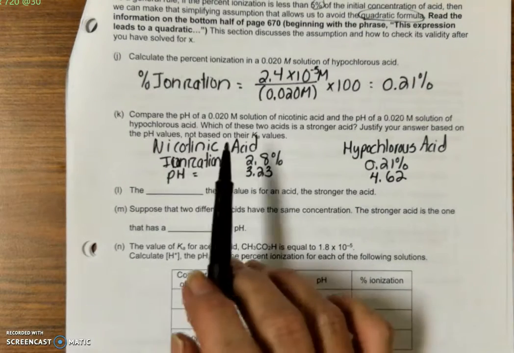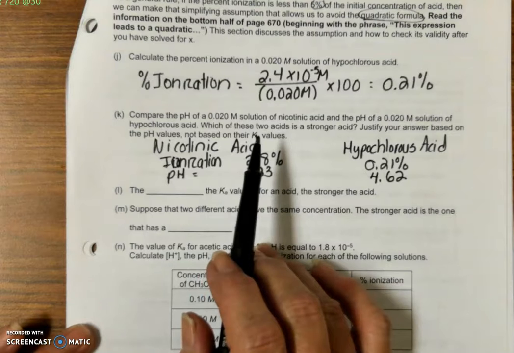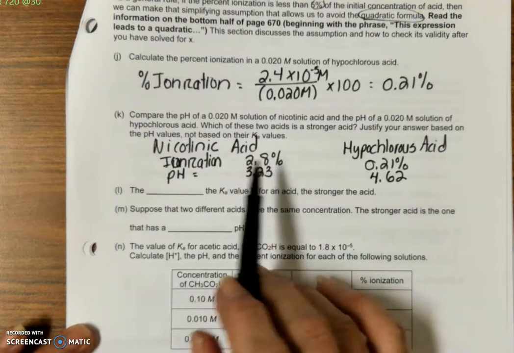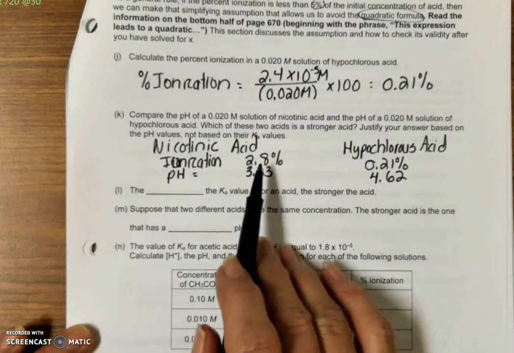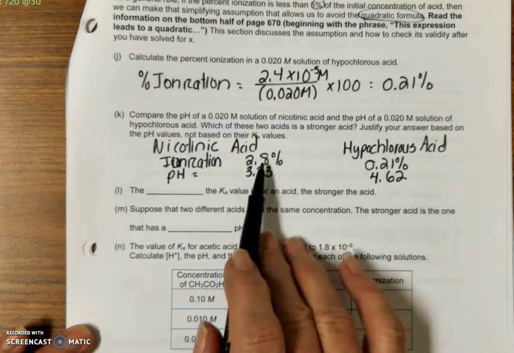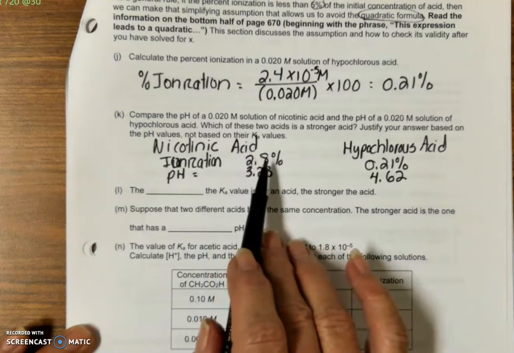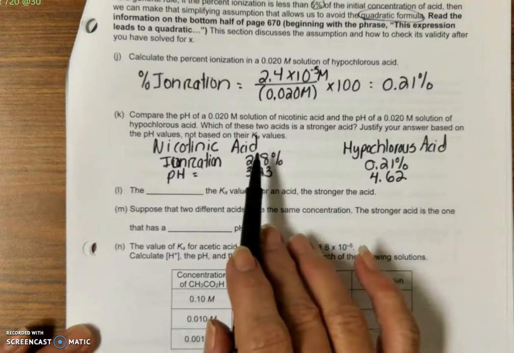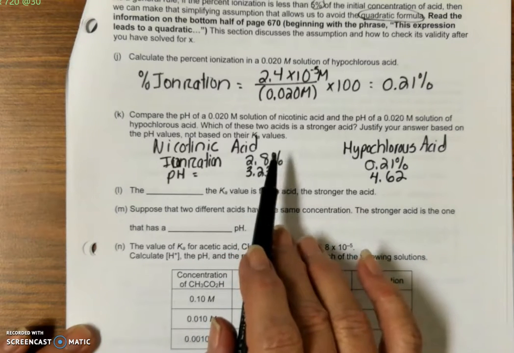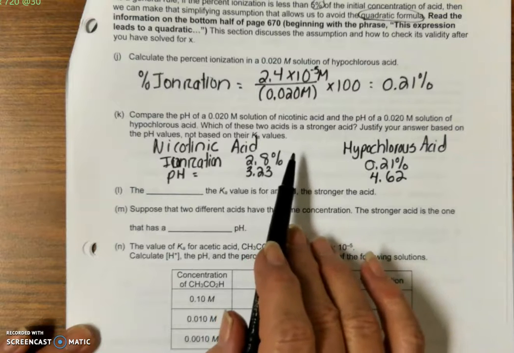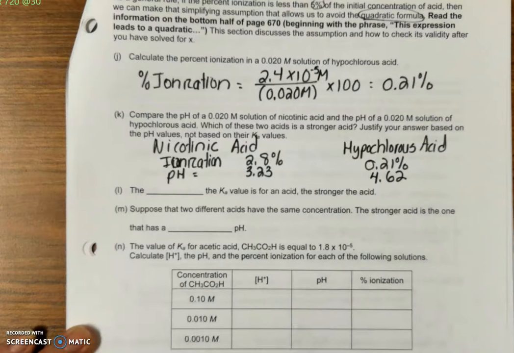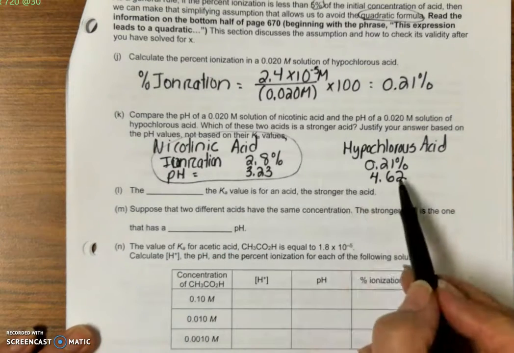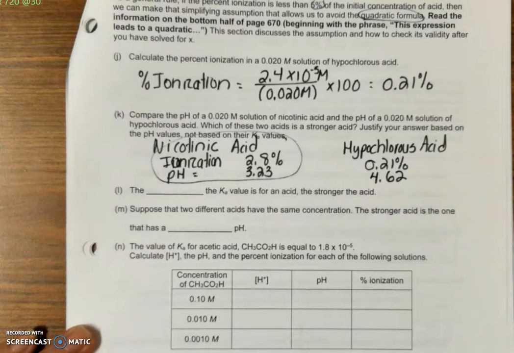All right, so if I'm comparing these, which of these two is a stronger acid, then I'm going to look at the pHs, yes, but also the percent ionization. What this tells me is that more of this acid dissociates to products, which are the ions, than this one does. If this dissociates more, I'm going to get more H+. Therefore, I'm going to have a stronger acid. Okay? So that means that nicotinic acid is stronger. Not just because you could notice it with the lower pH, but my percent ionization.